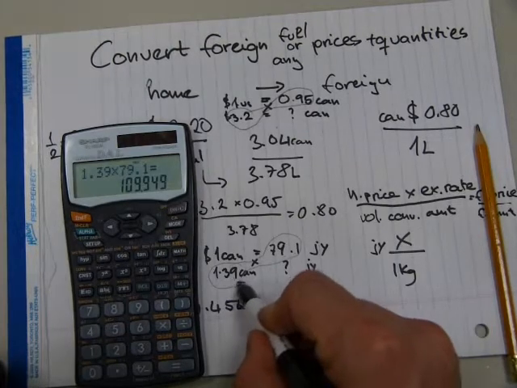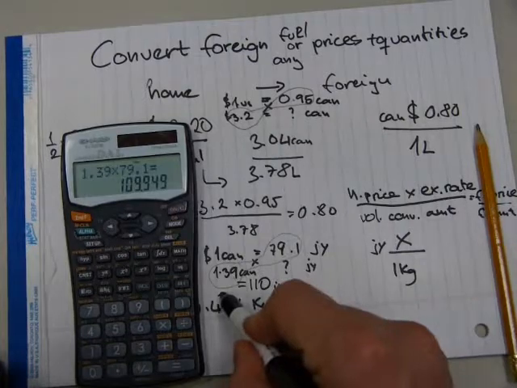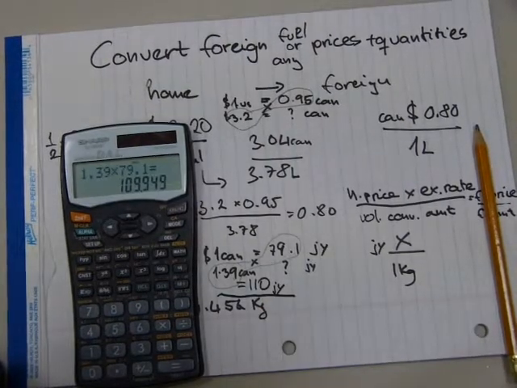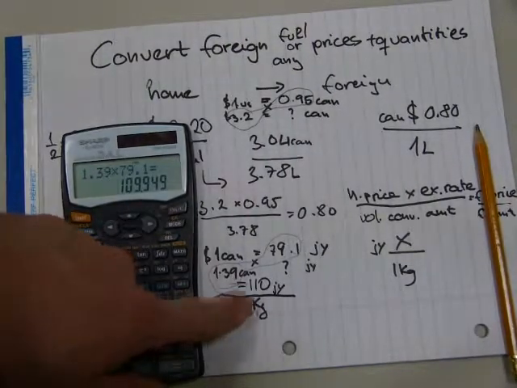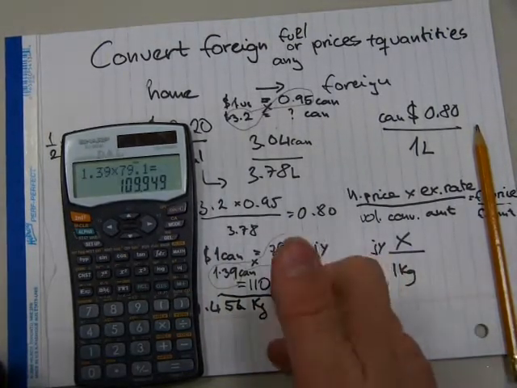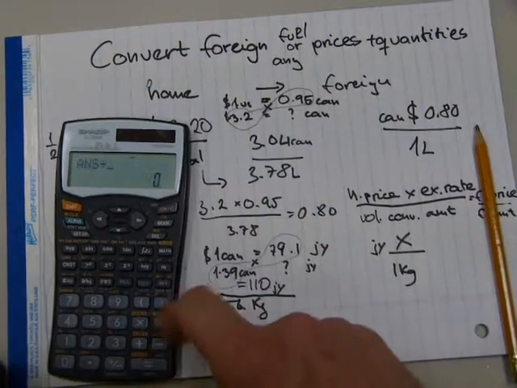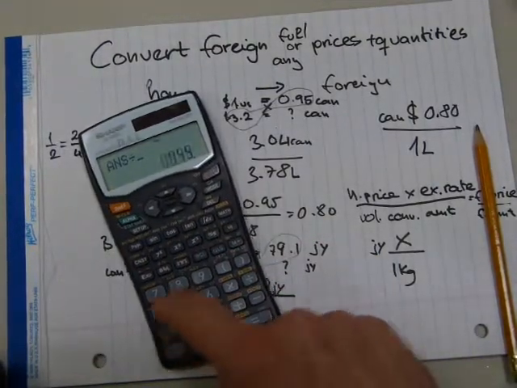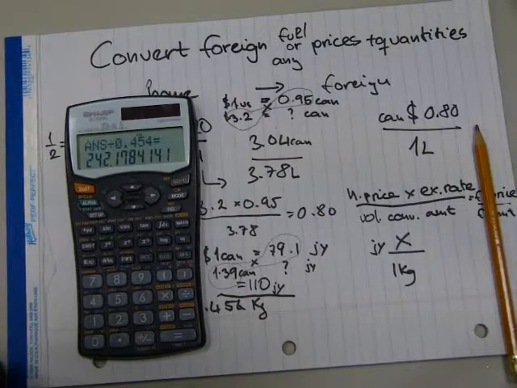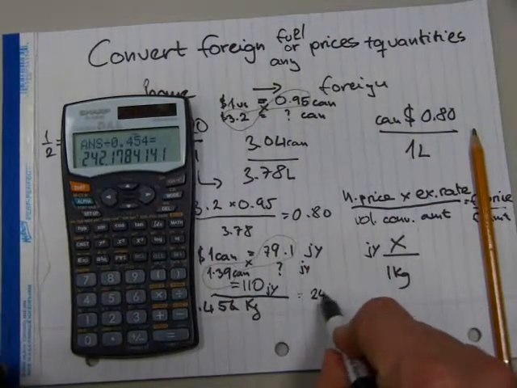Okay, that equals 110 Japanese yen. And this is your new numerator. This is your numerator, this is your denominator. You have to do the division. So 110 divided by 0.454 equals 242.